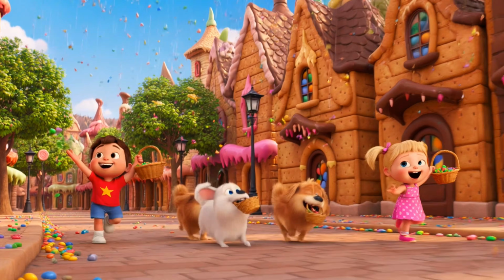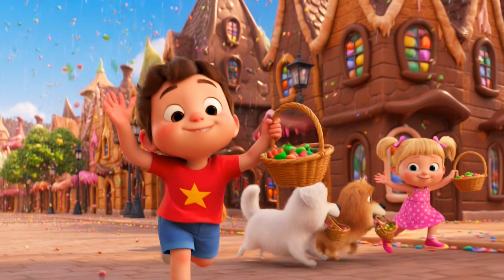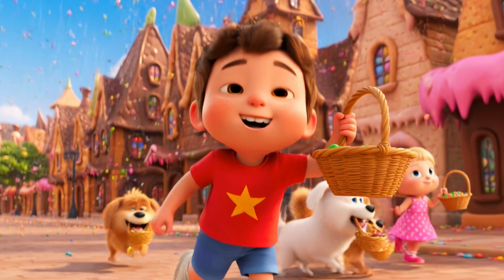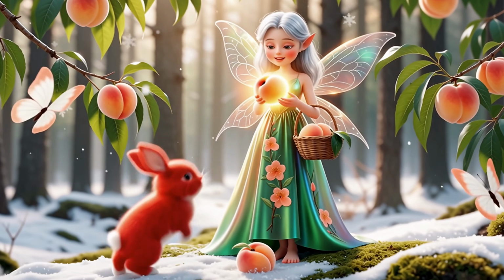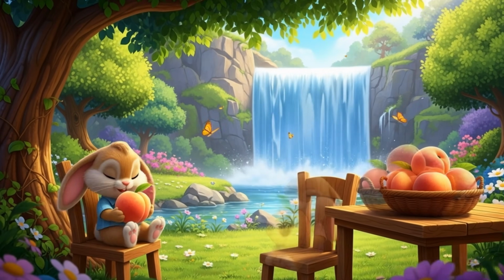It's raining candy! Weed is the best! Alright, more candy! Peaches glow into dreams, soft as snow and sunlight gleam.